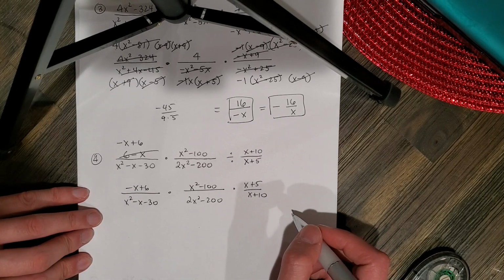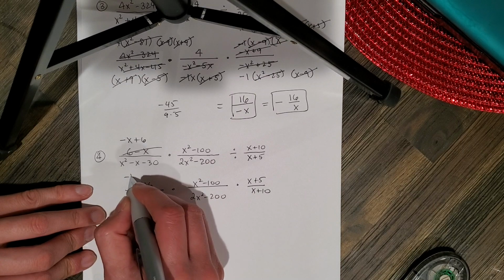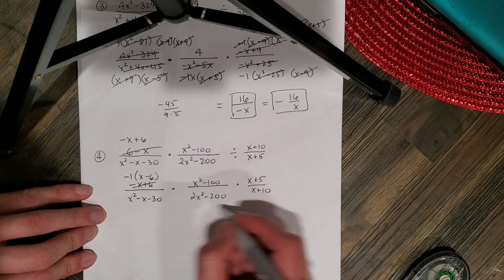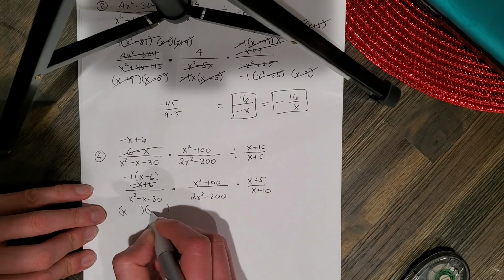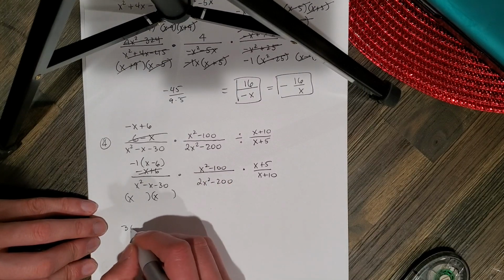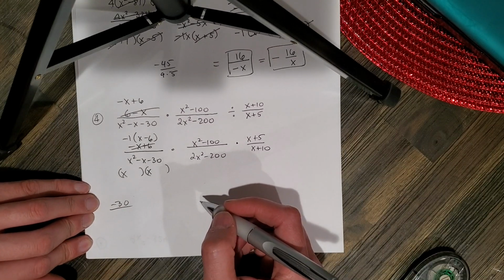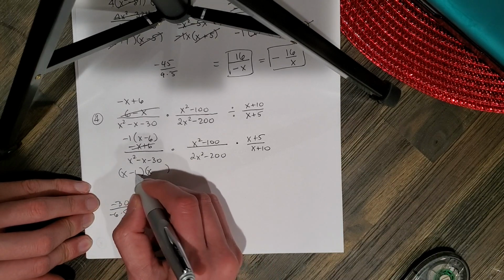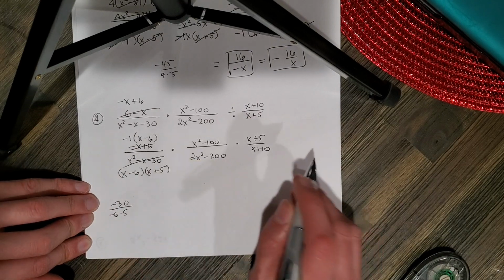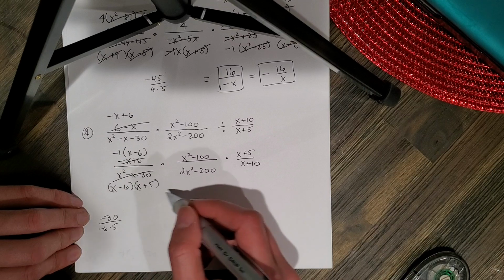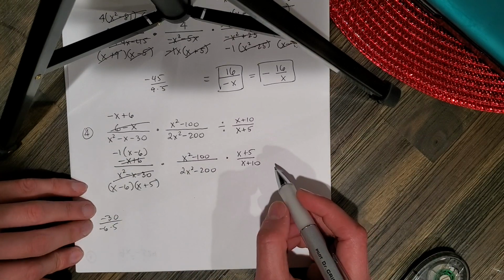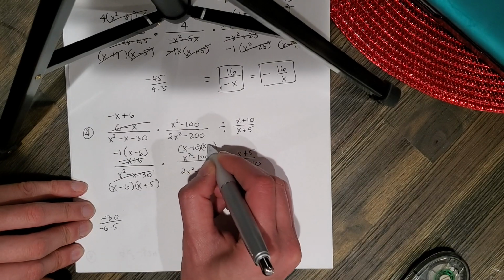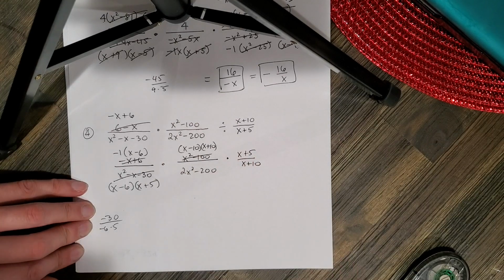Okay? So let's factor things out. Remember, if it starts with a negative, factor out a negative 1. So this will be x minus 6. Okay? Over here, we have a trinomial, so it'll be x times x. And then for 30, right, it's a negative 30. So it's going to be negative 6 times 5. That'll give me the negative 1 I need. So negative 6 and then plus 5. Remember, once you factor out and you verify that it's correct, you cancel out the polynomial. Here we have a difference of squares. This would be x minus 10, x plus 10, right? Negative 10 times 10 is 100.